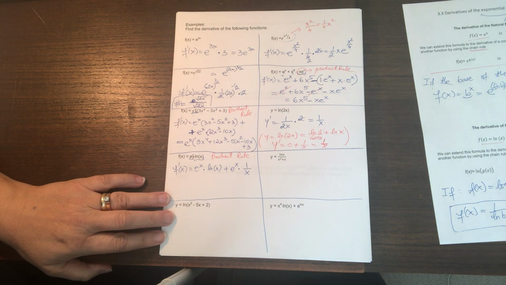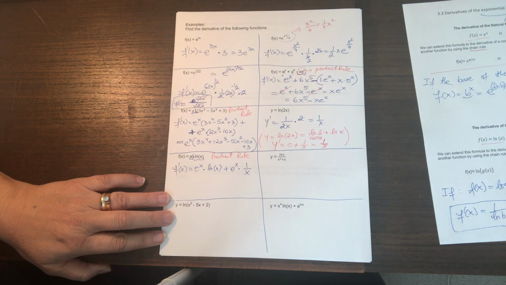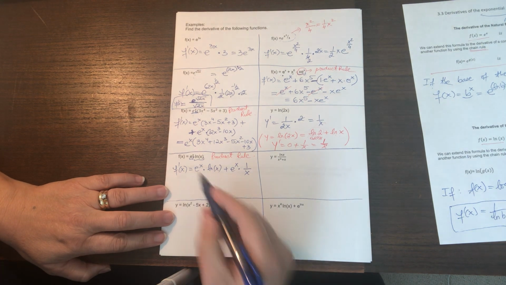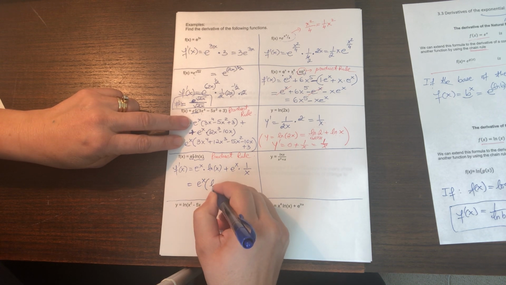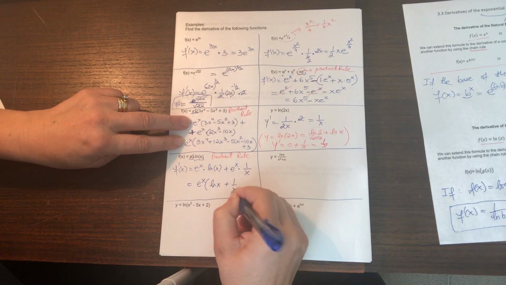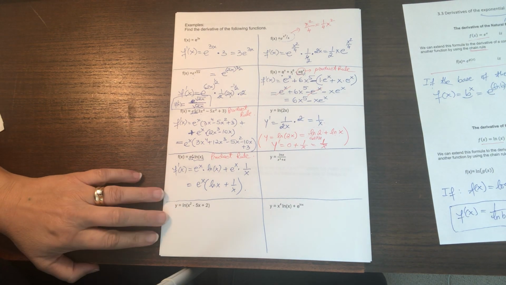That's it. We can't multiply these. These are totally different types of functions. If you want, as I said, you could factor out the e to the x as we did up above. That's fine. But either one of those answers is correct.